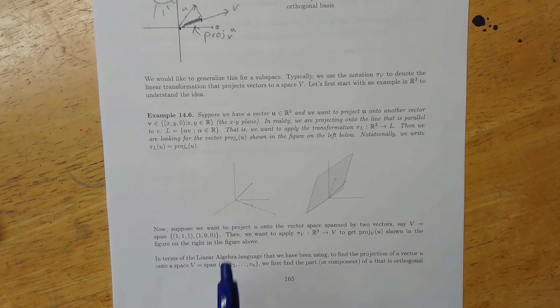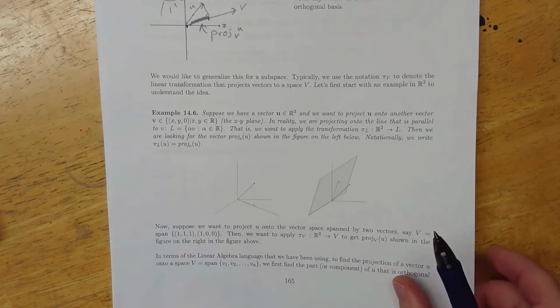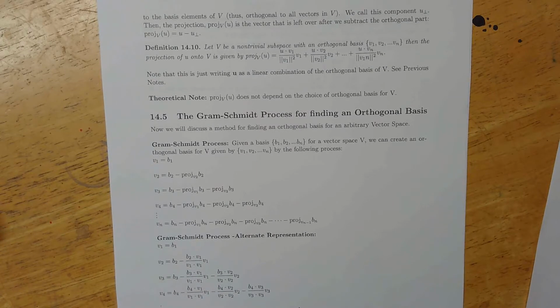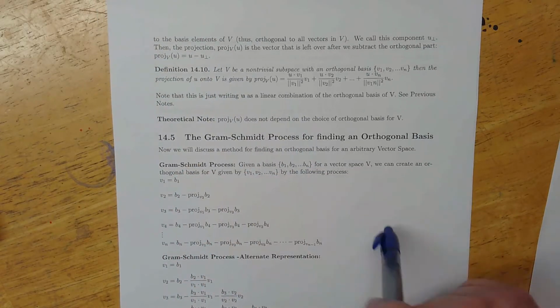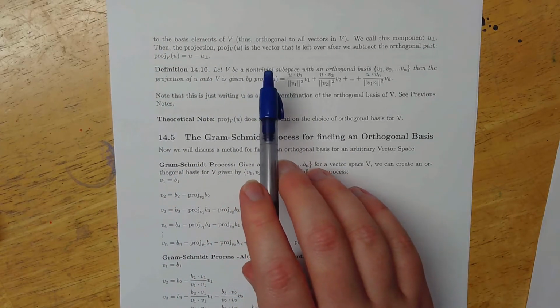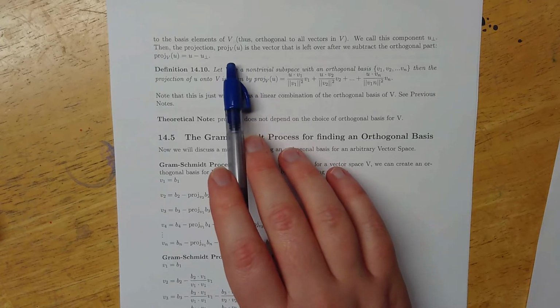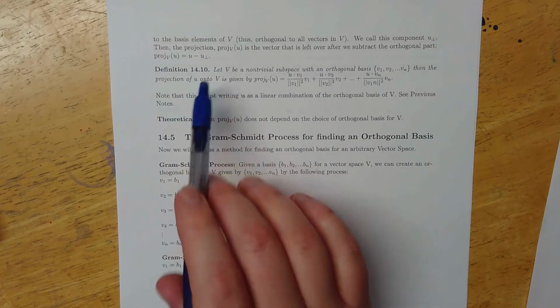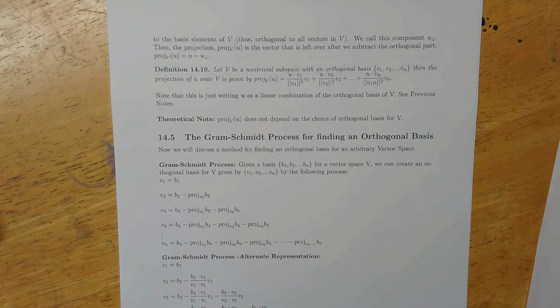So we want to go ahead and find the projection, and how we're going to end up doing that is we're going to actually have to go ahead and project onto all the different vectors that we have in there. And in order for us to find the projection, we're going to end up having the projection of the vector onto that set be the vector that is left over after we subtract all the different orthogonal parts to that set.